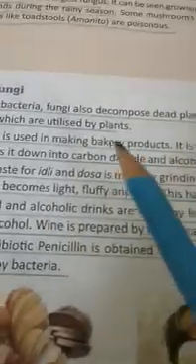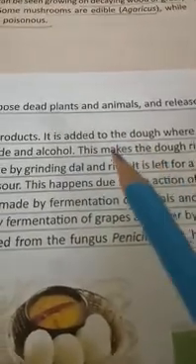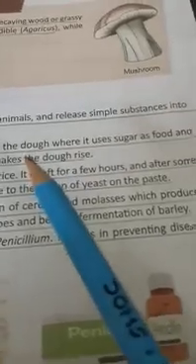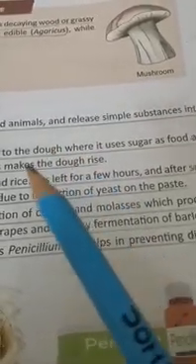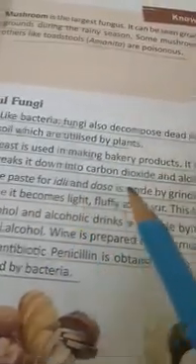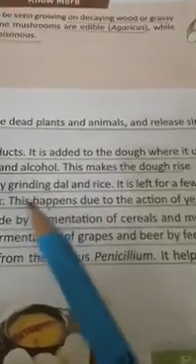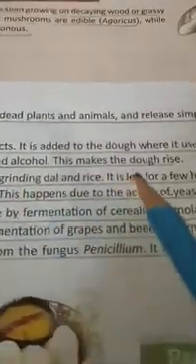In the bakery, they include the yeast along with the dough, that is the wheat flour, mix it and prepare the dough with the help of water. This yeast will use the sugar present in the dough as food and convert it into carbon dioxide and alcohol. That's why it tastes a little bit sour, and the dough will rise high.